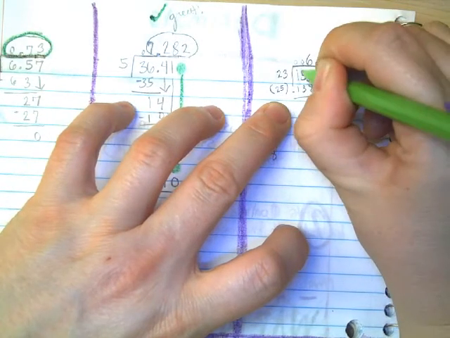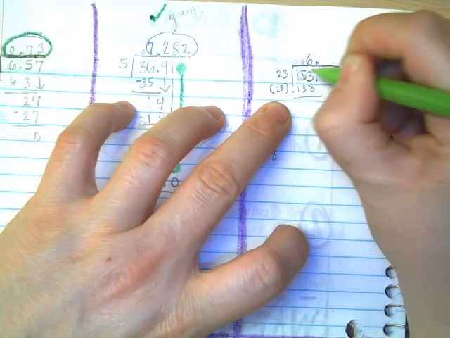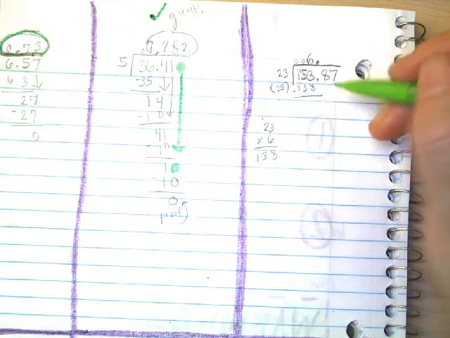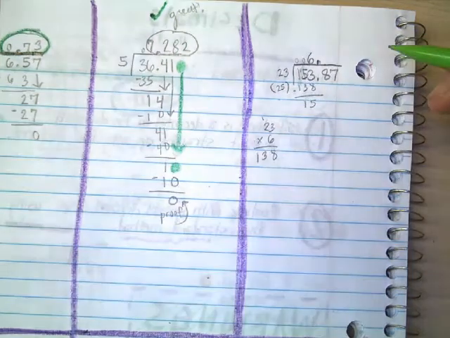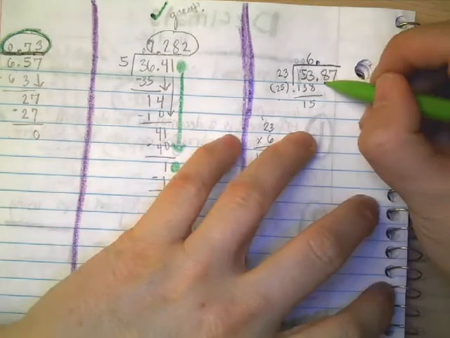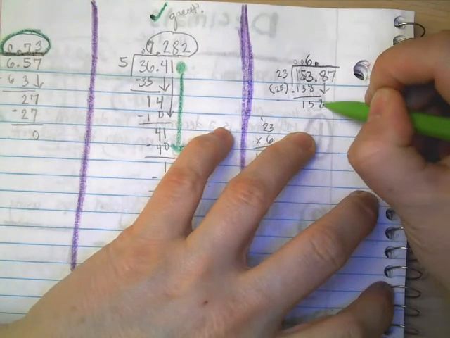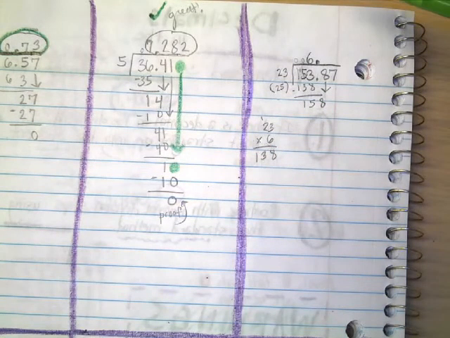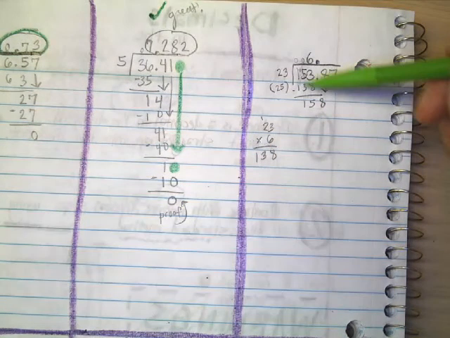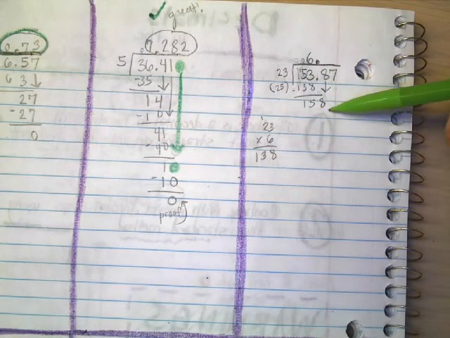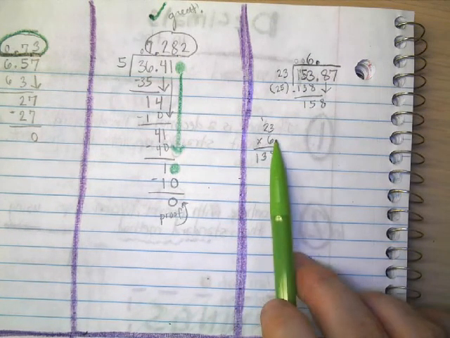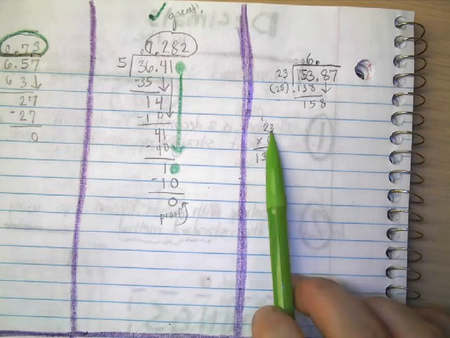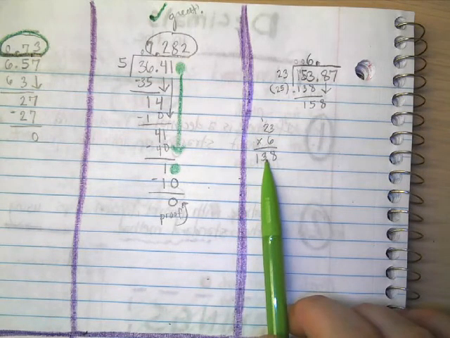So 6 comes up here. And now you subtract 138 from 153. I got 15 left over. Then I bring down the 8. And I start all over.